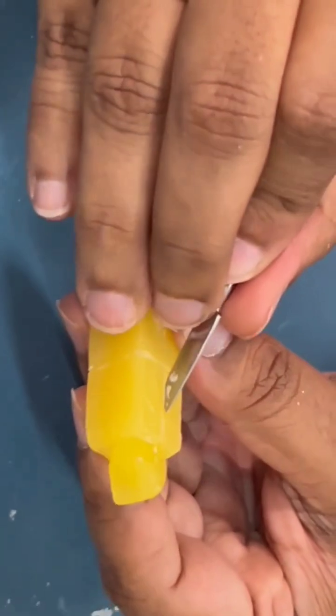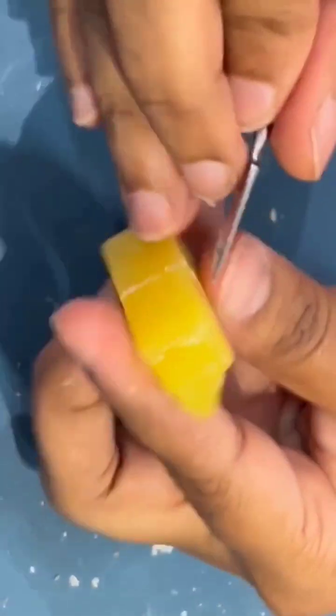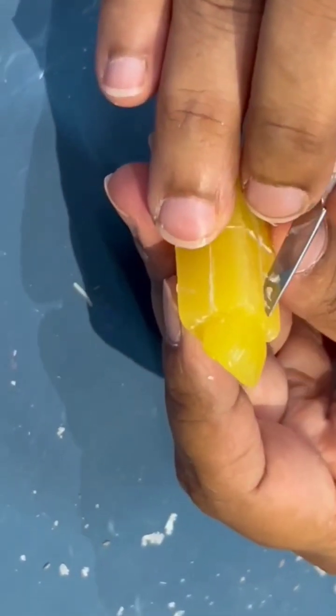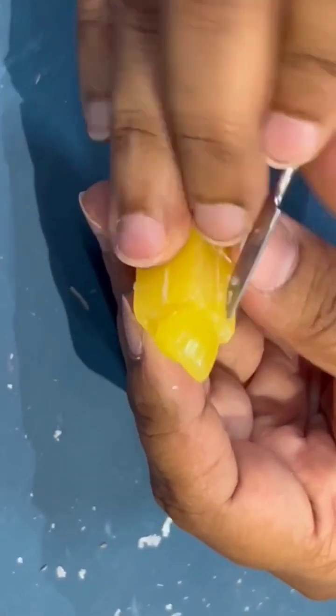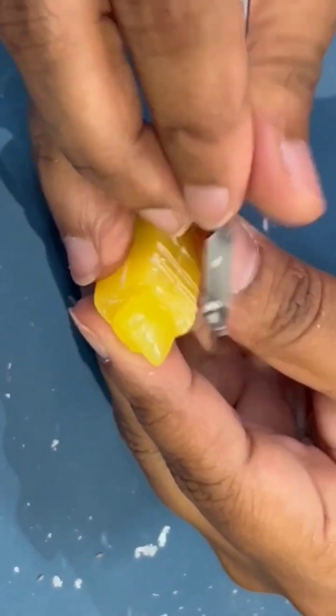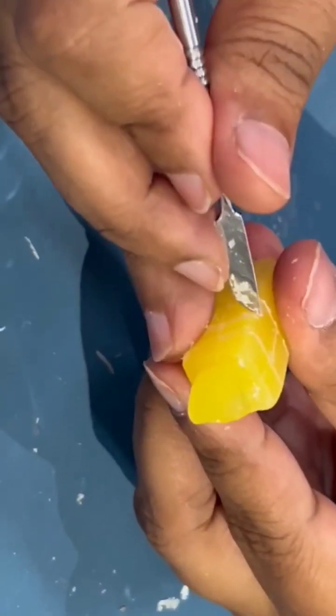I'll tell you the technique of how you are supposed to do this. Okay, mark it. Mark the midline again, because the midline will go off. Okay, again we are marking the midline and the thirds.